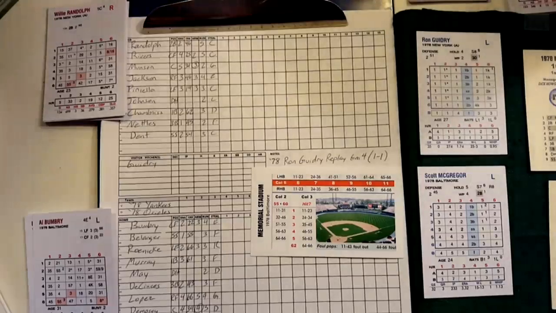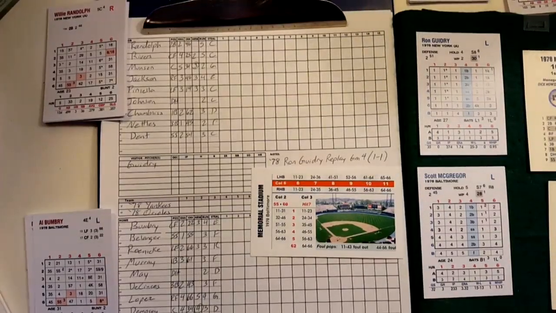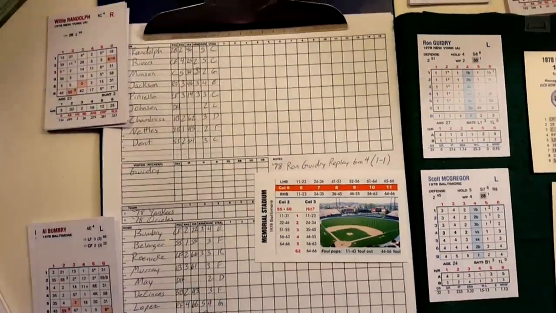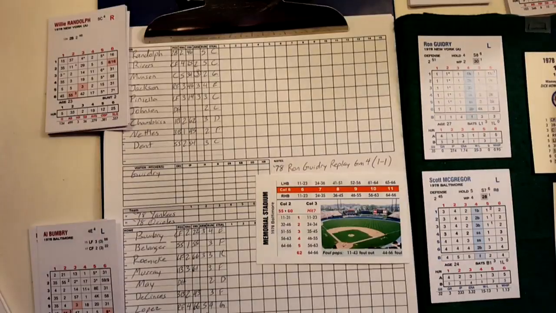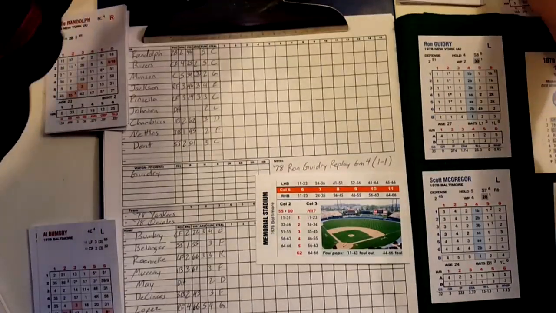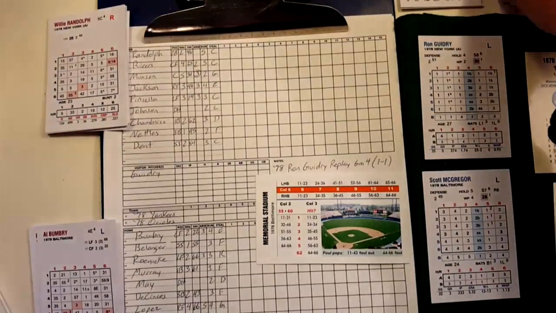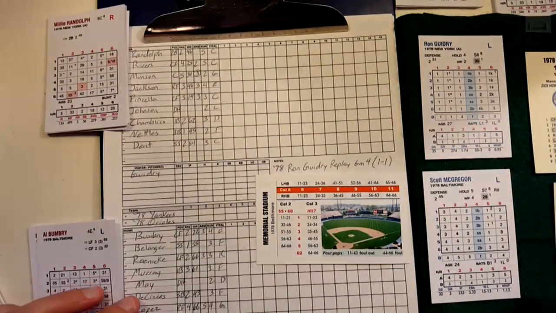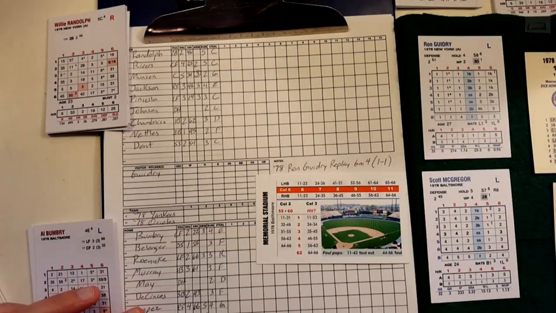See if I can get some better lighting here. With the trifold results chart, it kind of blocks my lighting a little bit. It's kind of a glare. See, is that better?